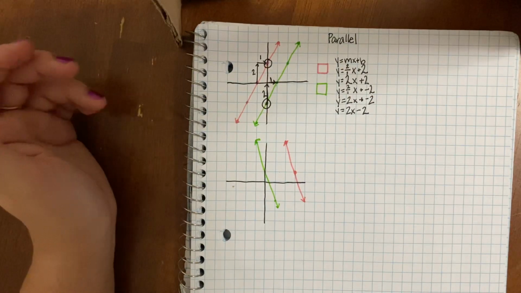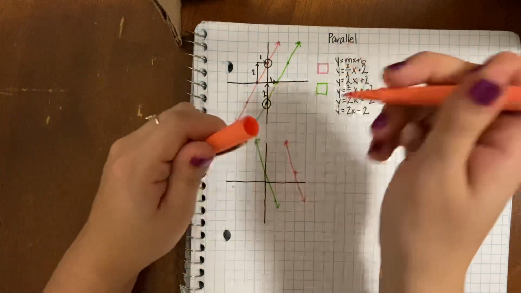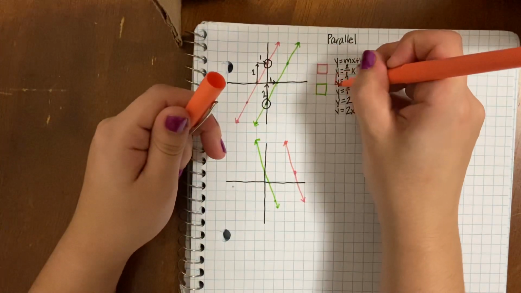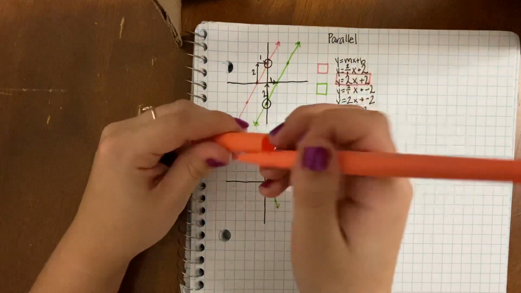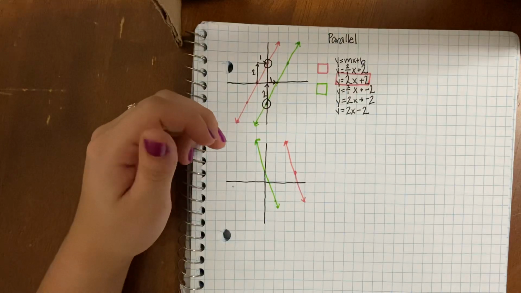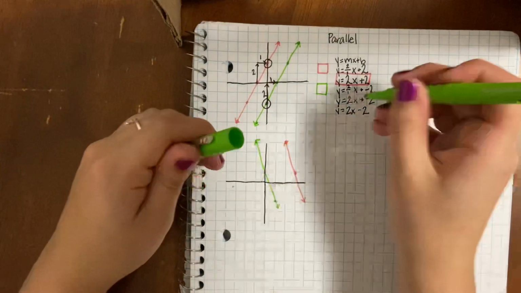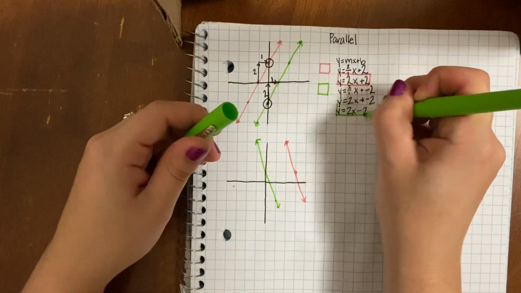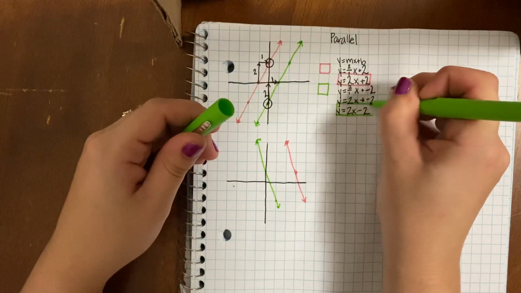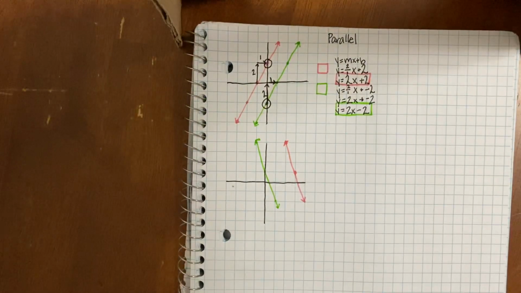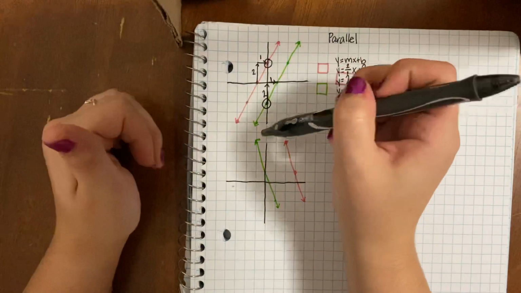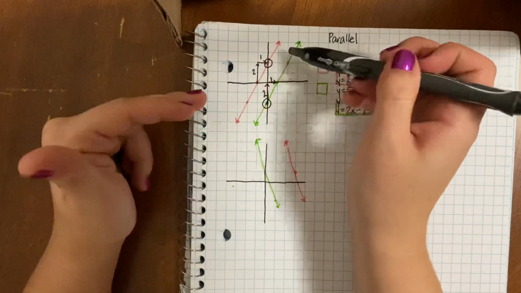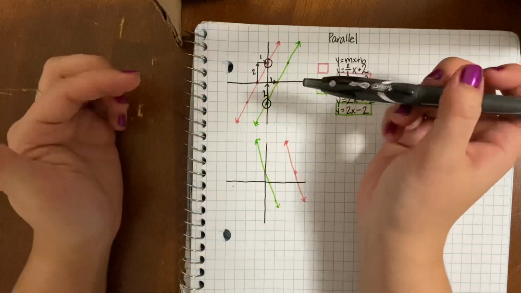Now, if we're looking at the final orange and green equation, and we're looking at what they have in common, what they have different, it looks like they have the exact same slope, but their y-intercepts aren't the same, which is okay. What it means to be parallel is they're going to go the same slope forever and never touch, which makes sense. It's kind of like a constant race.